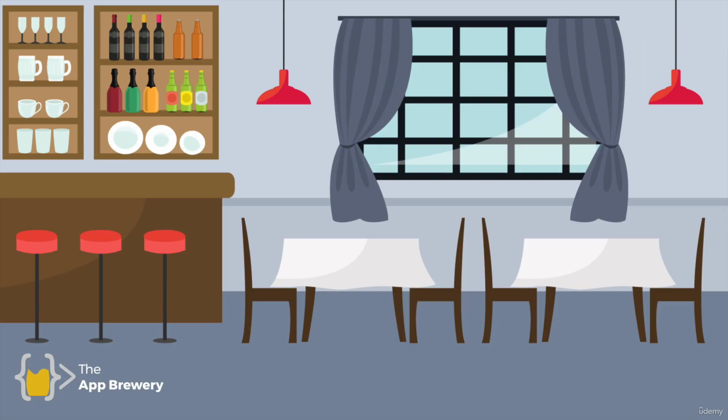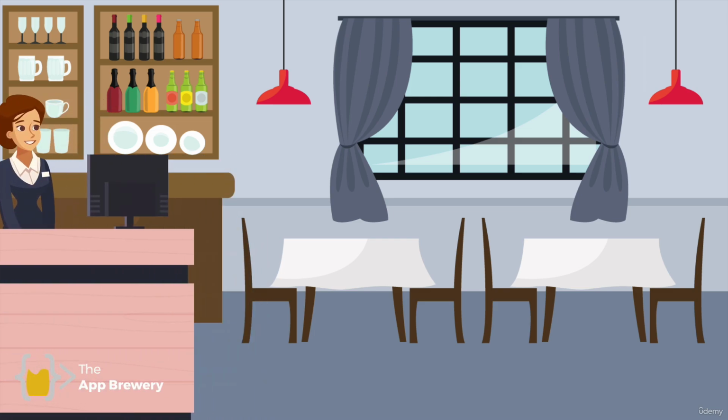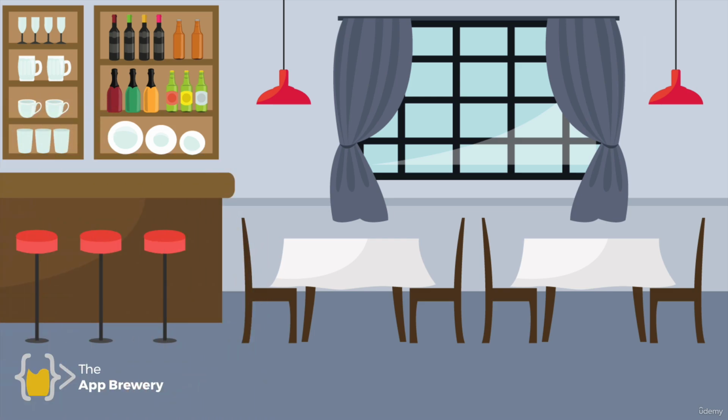And I think the best way to explain it is to imagine that you are tasked with running a restaurant. So you take over this restaurant from your long lost uncle and you realize that it's actually really hard running a restaurant. So first off, you have to be the receptionist and you reserve seats for your restaurant visitors.